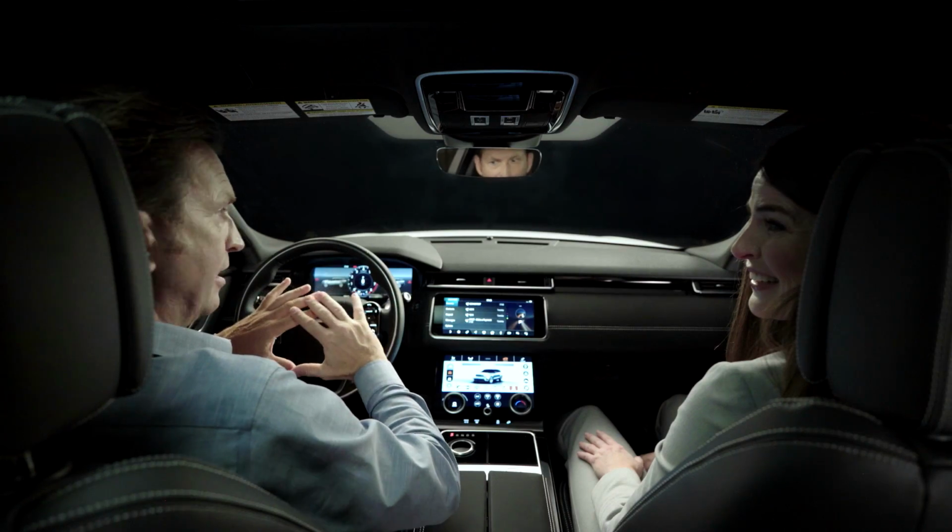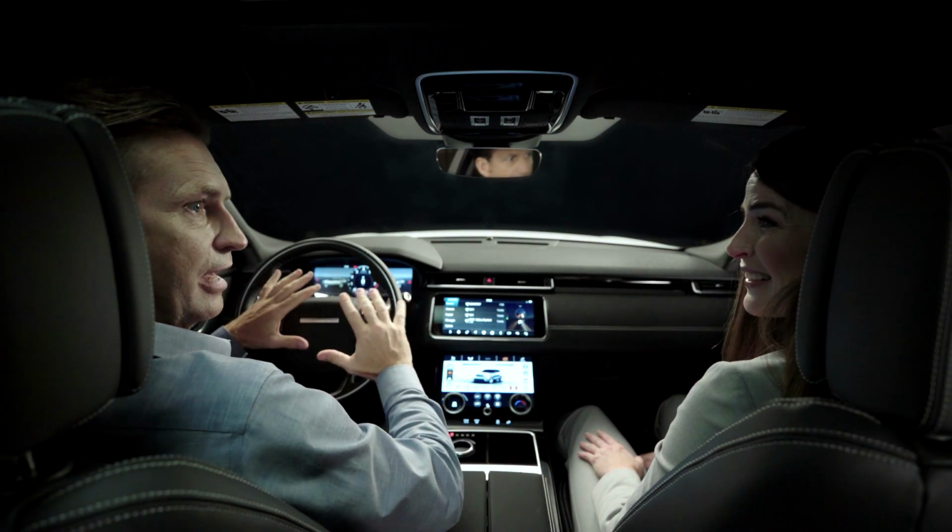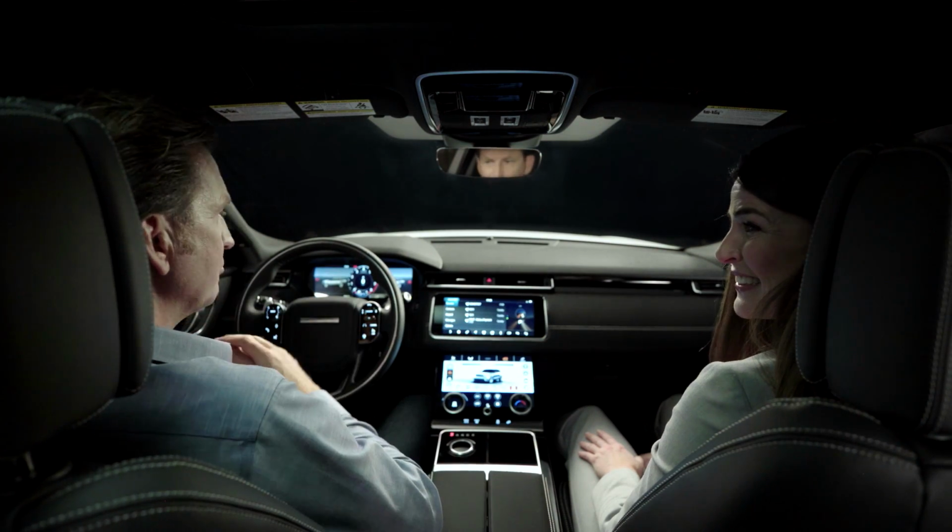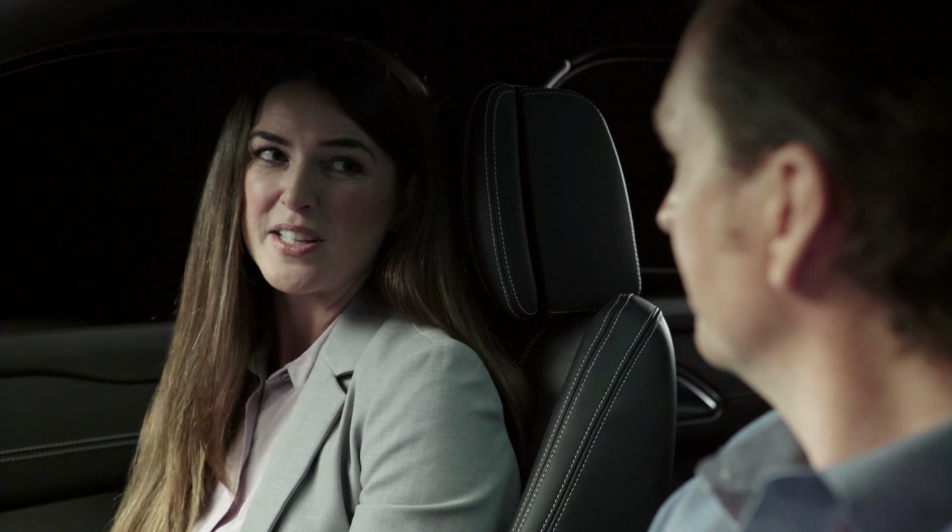It really is a rich multi-screen environment and experience. That's really classically done. And it's also just effortless.